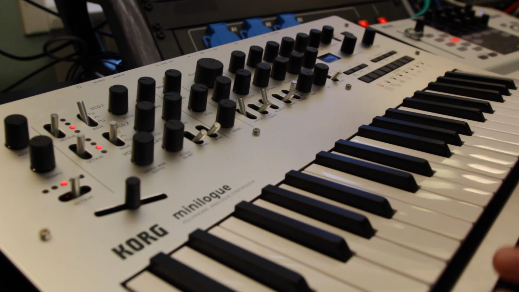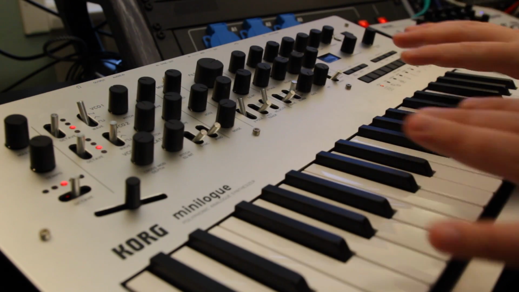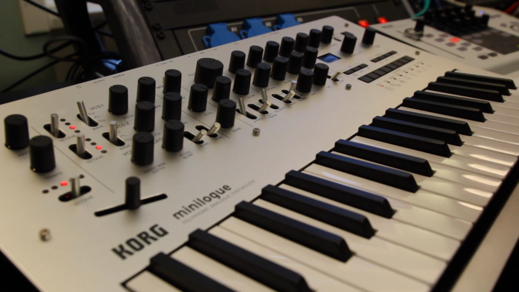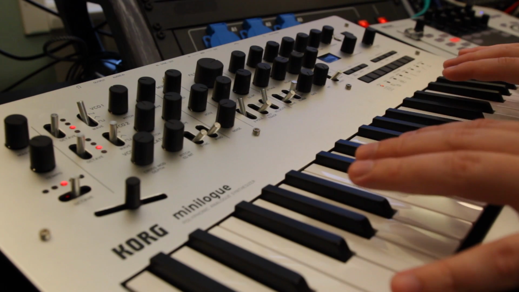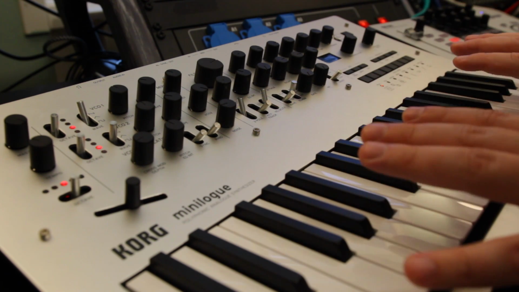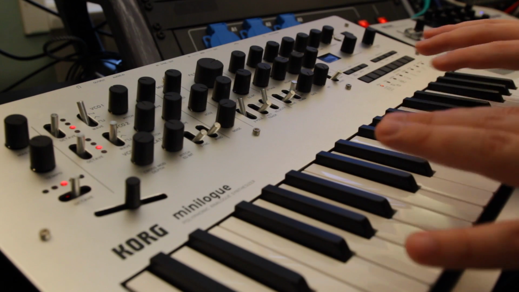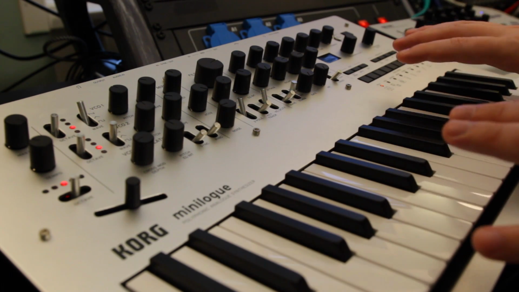And I will utilize the effects section and I will try and show you how to create what I think is a well-sounding lead or keys sound without any external effects. So we will utilize some different tips and tricks here on the Korg Minilogue in order to do that.